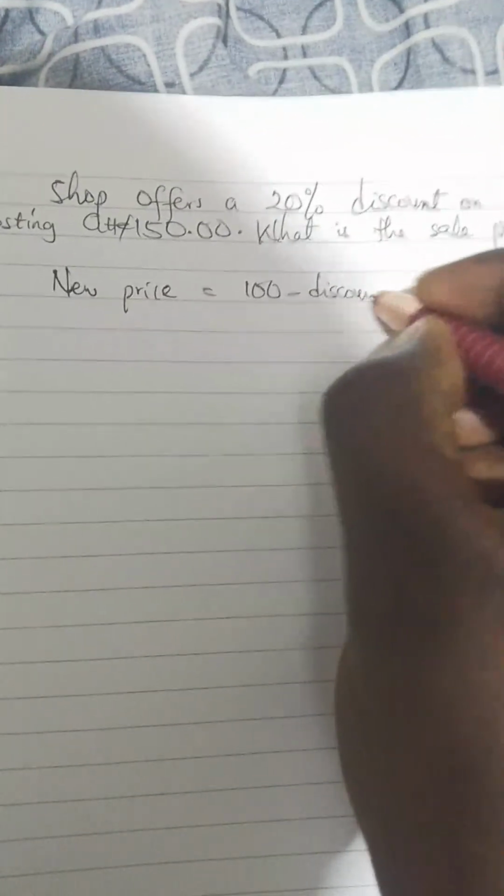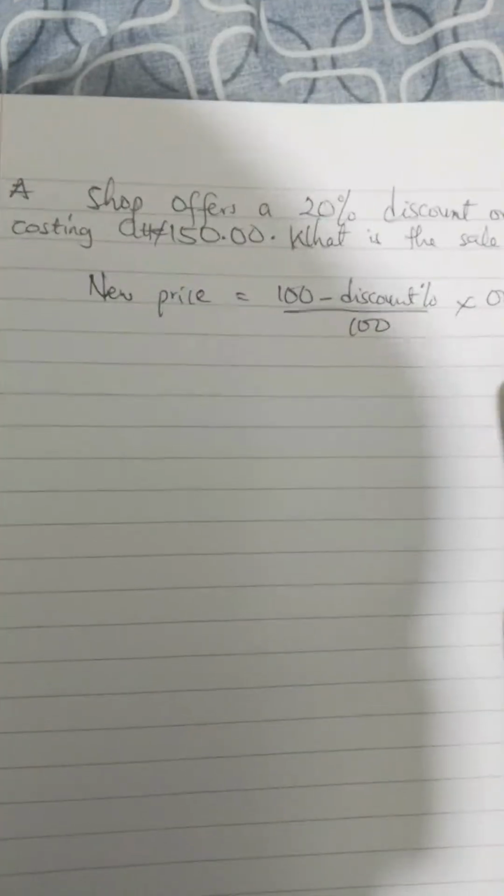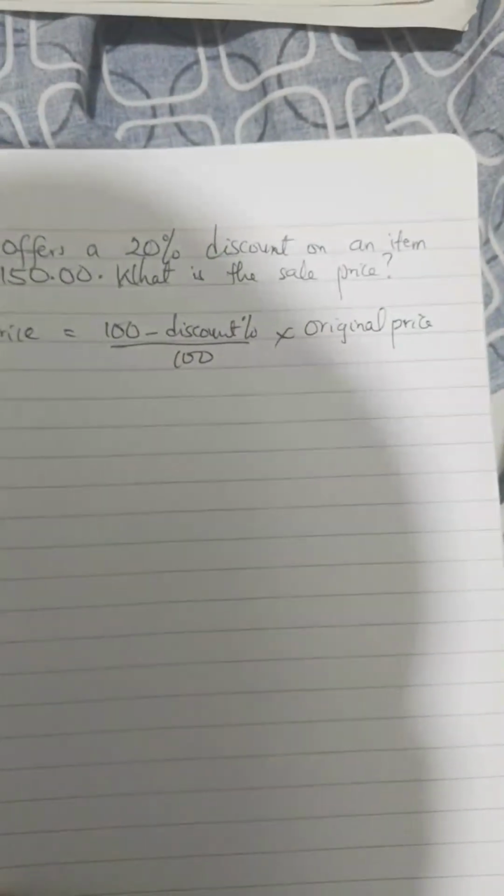Right, so the new price is (100 minus the discount percent) on 100 times the original price. So this is the first formula you can use.